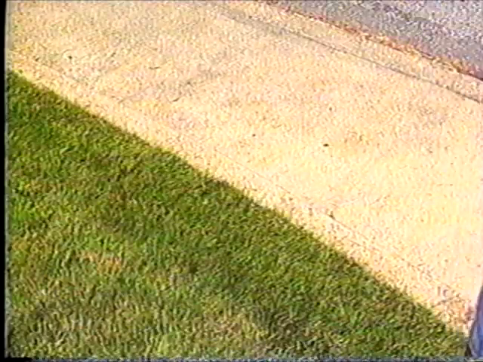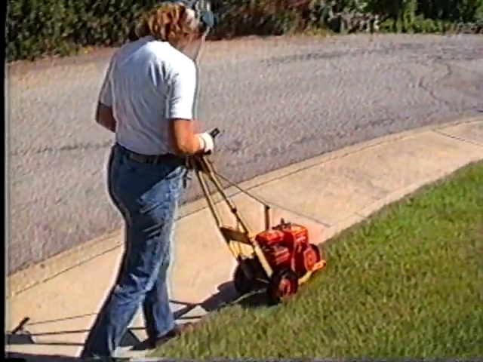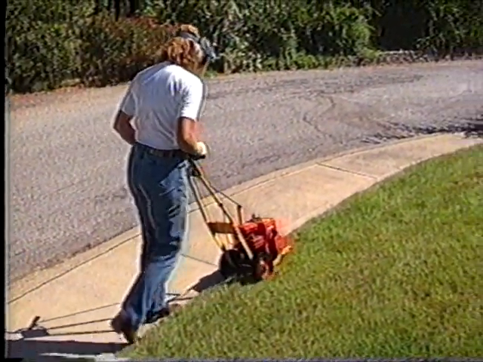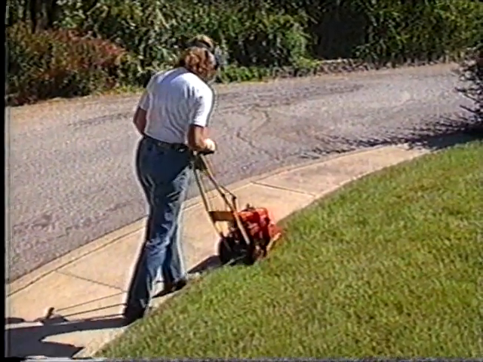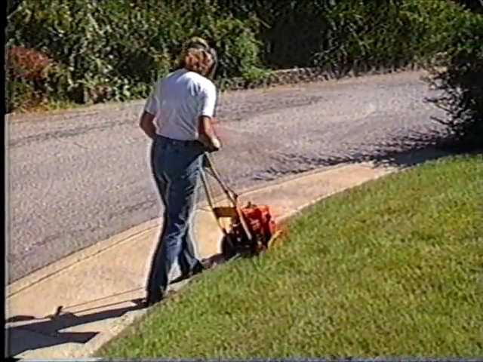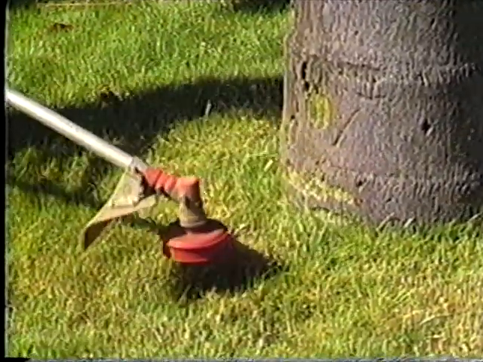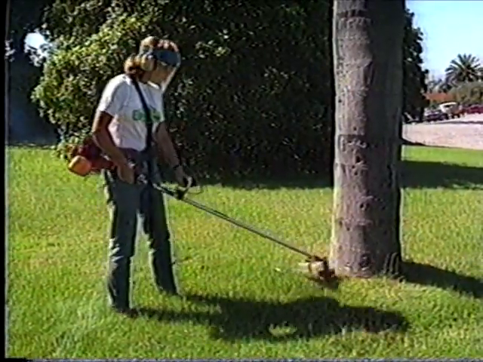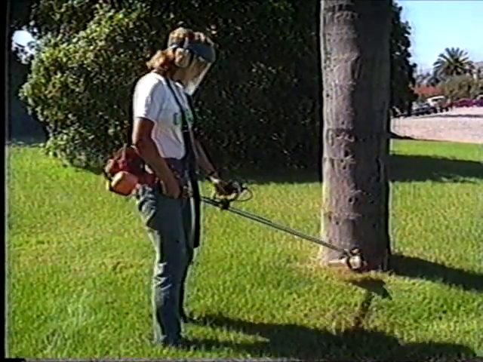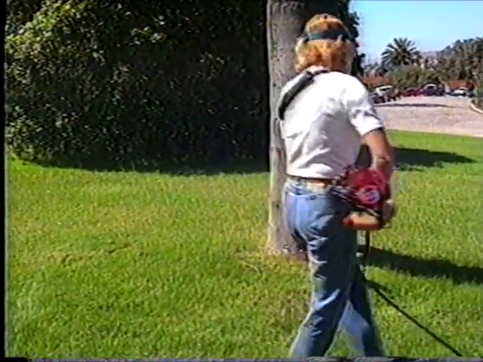The level of care required will vary with the turf's use, its desired appearance, the turf grass species used, and the climatic conditions in which it's growing. Though the particulars of lawn maintenance vary in different parts of the country, the general principles of lawn care are similar regardless of where the turf is grown.